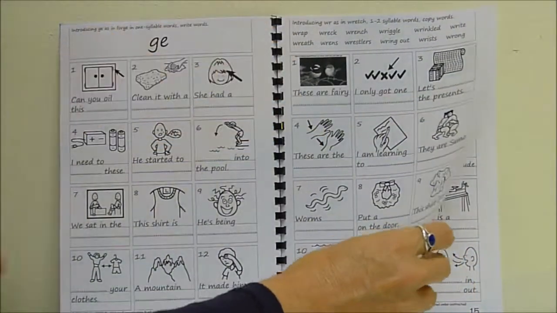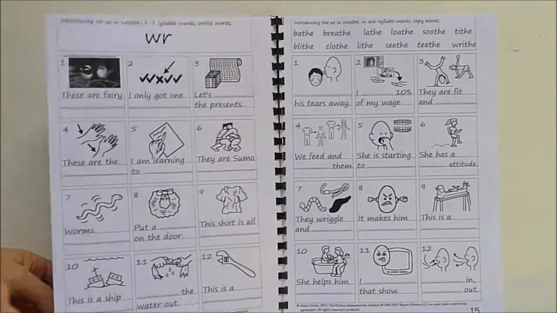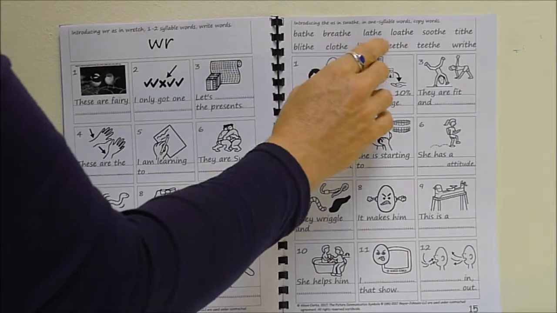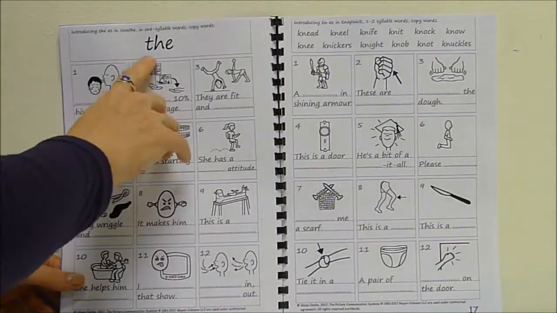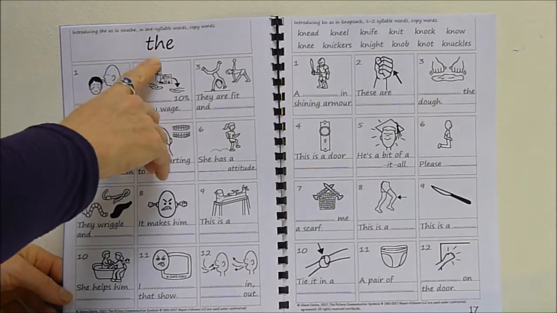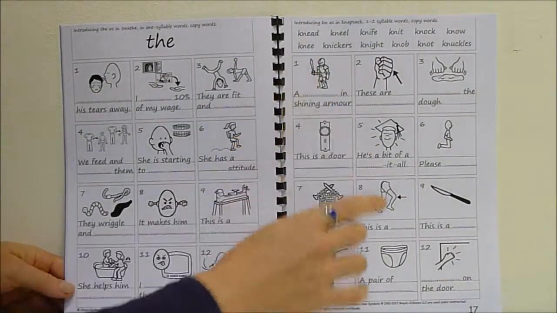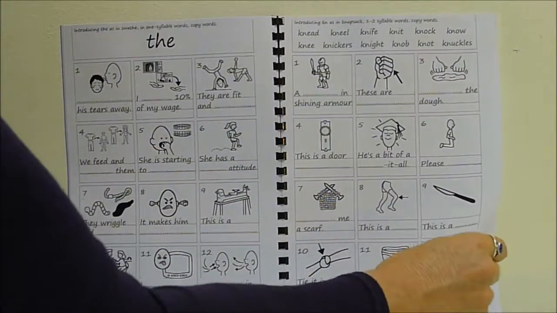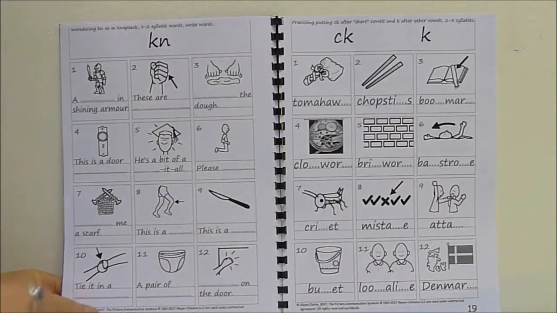Then R as in wrap with a WR: wrap, wrestlers, wrens, wreath, wrists, wrong. And TH as in breathe, and soothe, and loathe, and tithe, spelled with an ending THE. And then N as in need, and knead the bread, and kneel, knife, knit, knock. So with a KN, that's an old English one, Anglo-Saxon one originally.